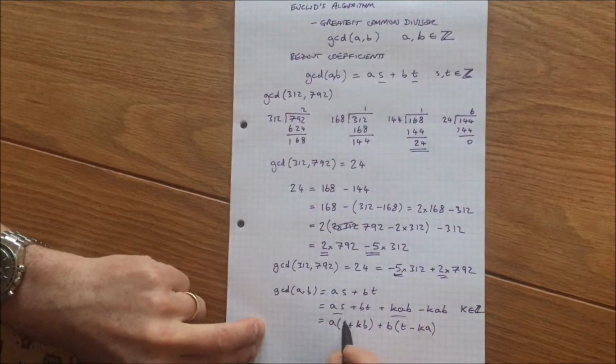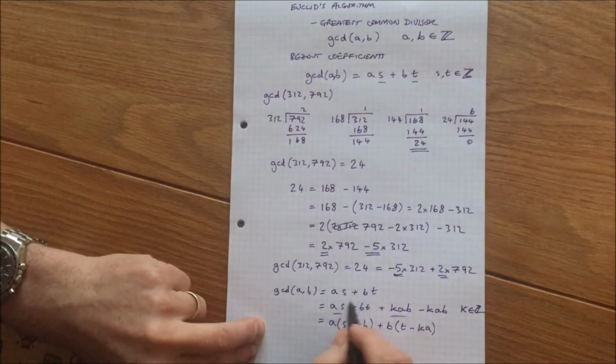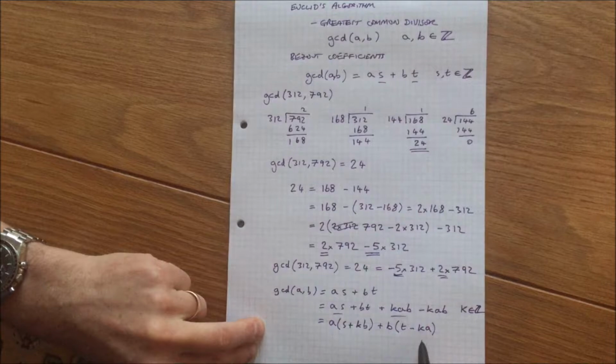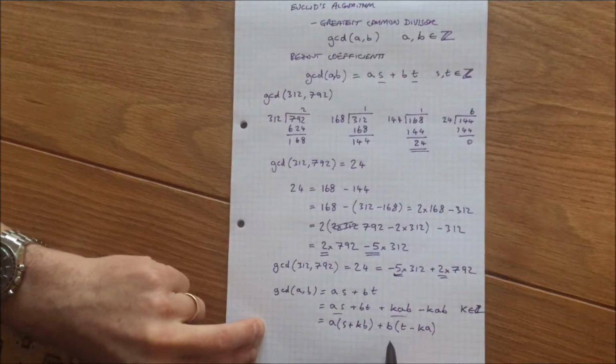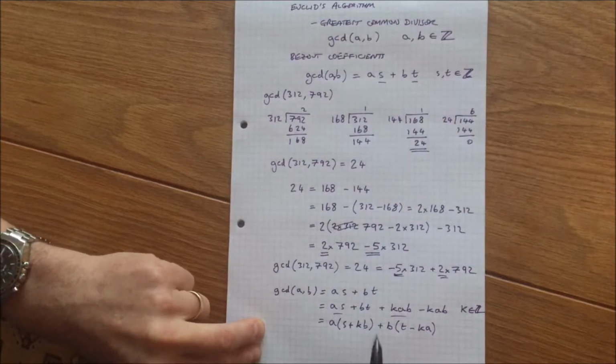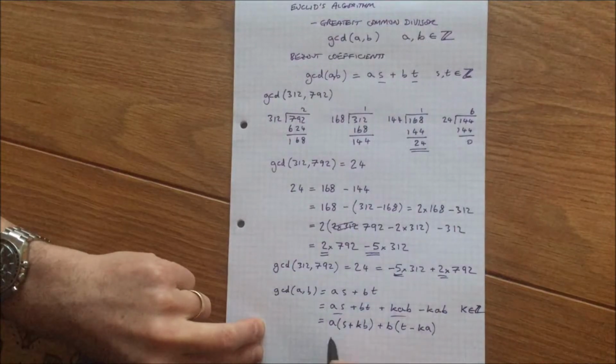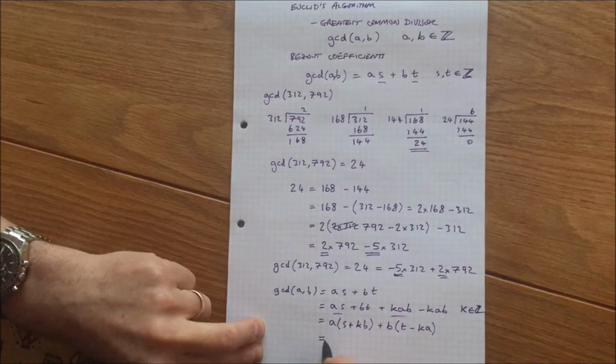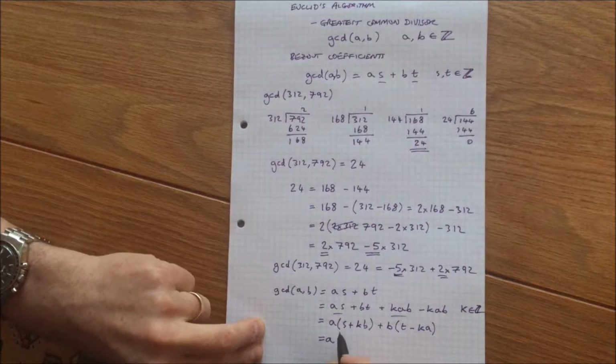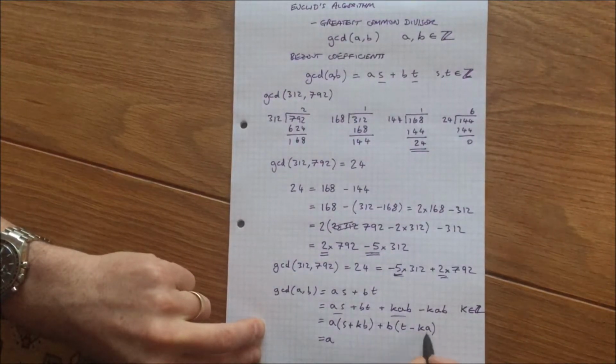So clearly, equating terms with this original equation, S and T, I've now got a different version of S and a different version of T, because these are all integers. So clearly the S and the T are not unique. Furthermore, we know something about B and about A. We know that we can divide by our GCD, because the GCD goes into B, and the same GCD goes into A, and we can make those integers smaller by doing so.